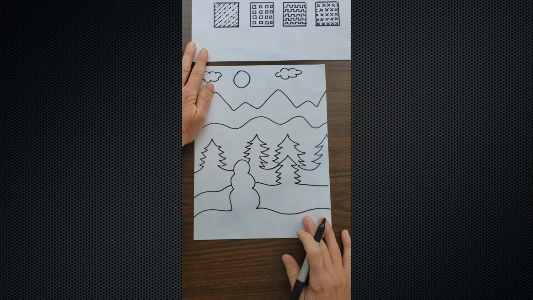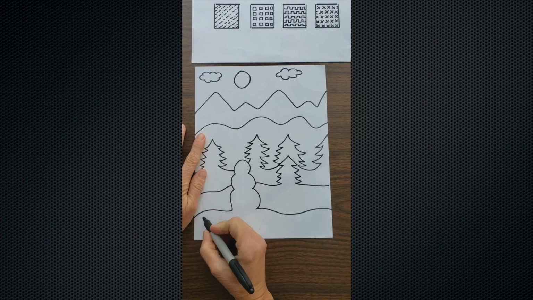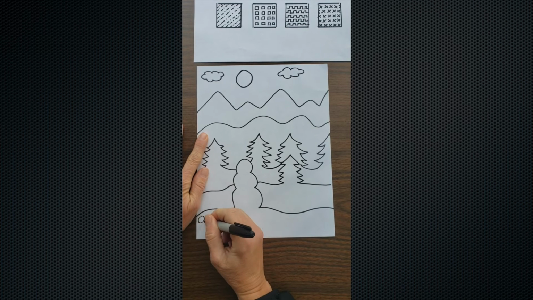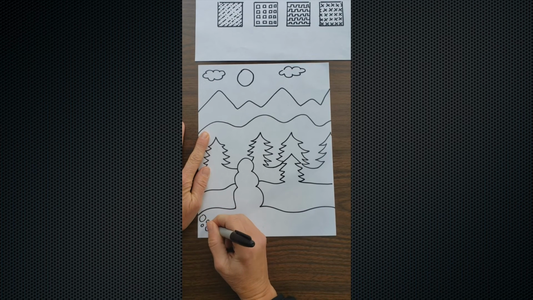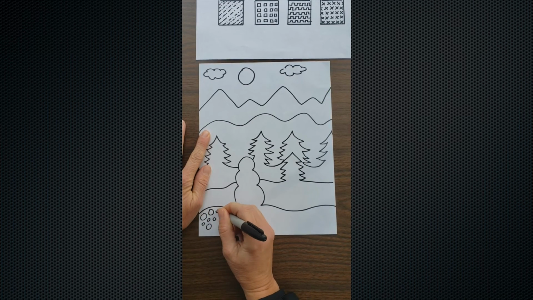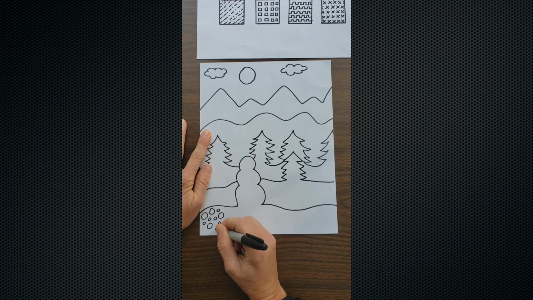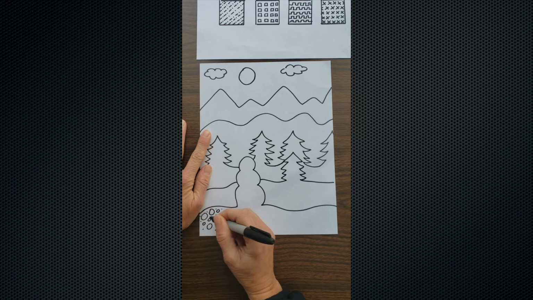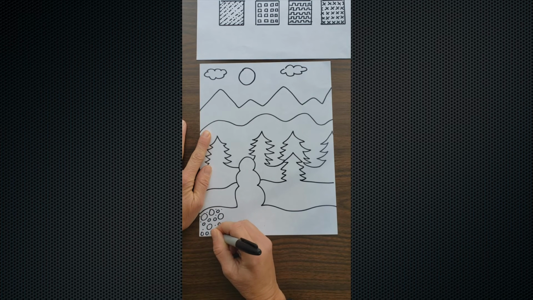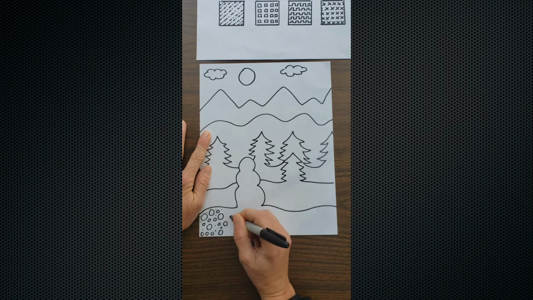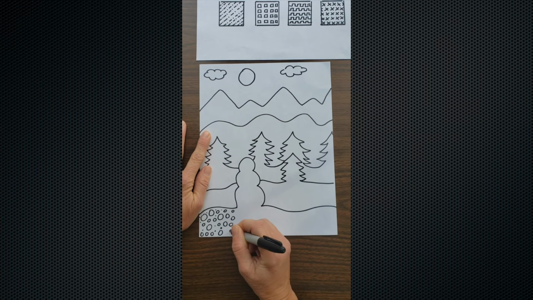I'm going to start here down at the bottom with 1, and maybe I just do a bunch of circles. You can change the size. I'm going to do some large ones, some medium ones, and maybe some little dots to show teeny little circles. So that can be my pattern. For my first pattern, I am just doing a bunch of circles.